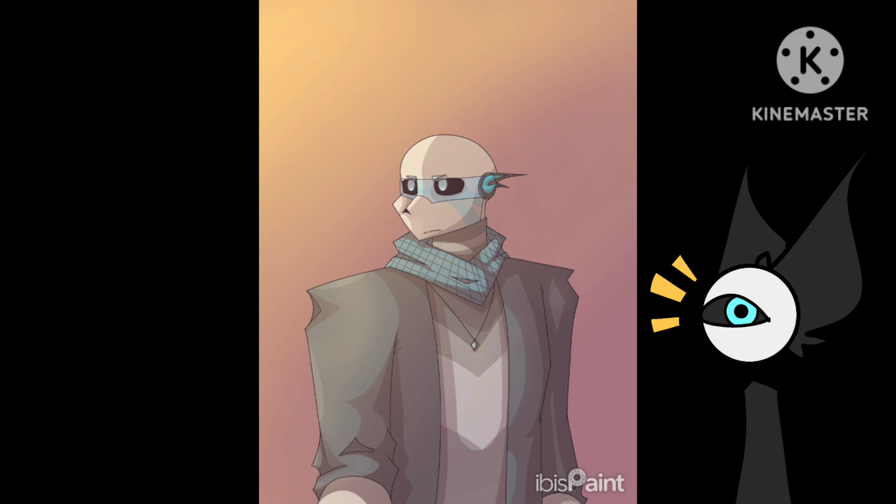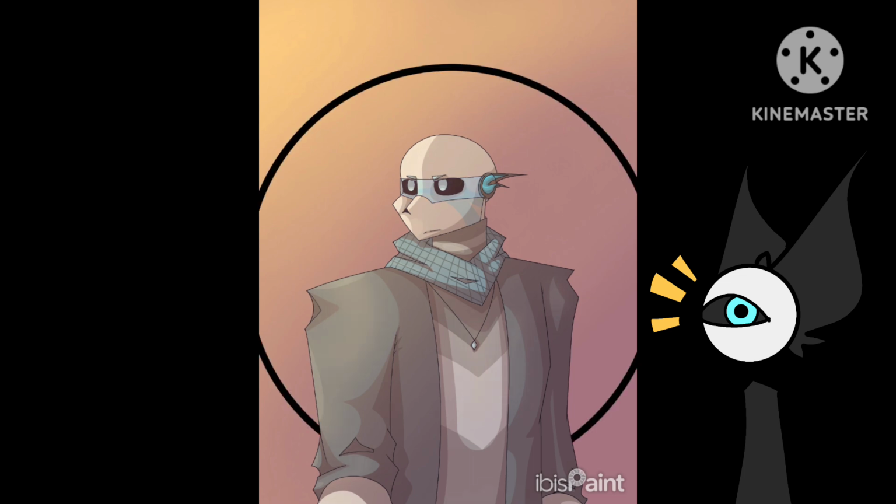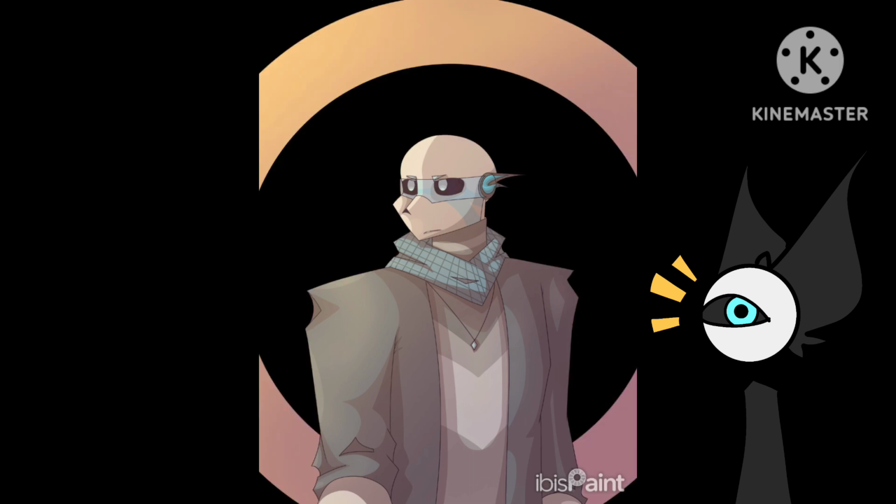But yeah, I'm pretty happy with the colors, and then I did something with the background that I normally don't do. I basically did those circles. I think that made it come out way better, and I really liked the final product.